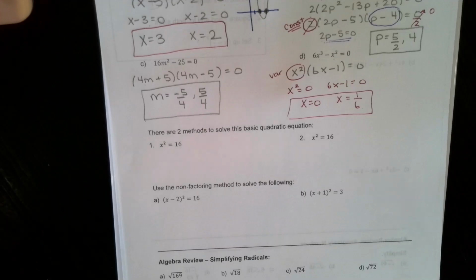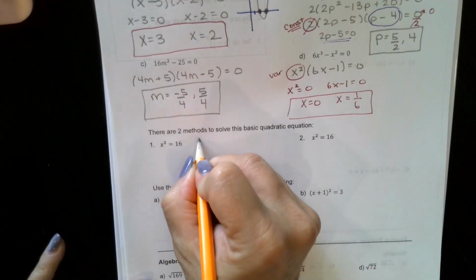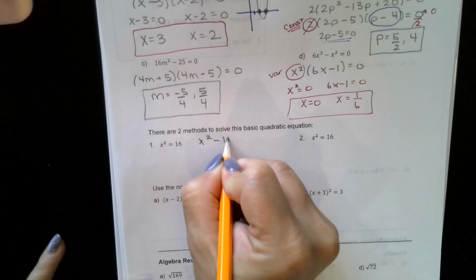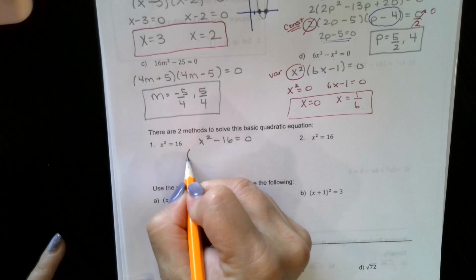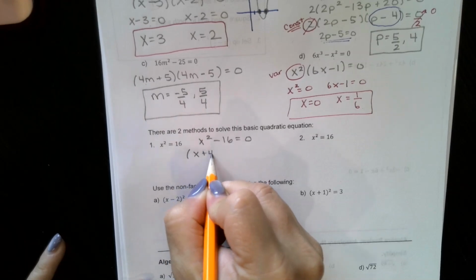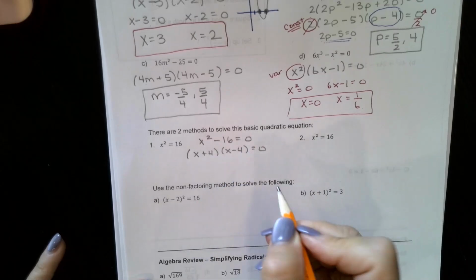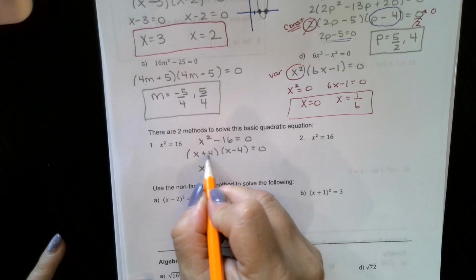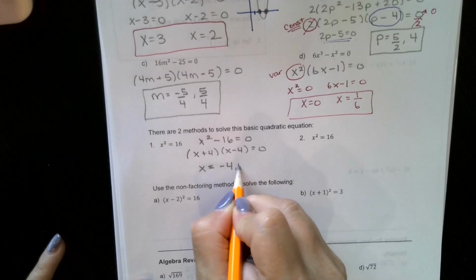So I'm going to do what I would think is the hard one first, okay? So we know that when we solve, it has to equal 0. So I'm going to say x squared minus 16 equals 0. And now I have a difference of squares. So I have x plus 4, I have x minus 4, the whole thing still equals 0. So now I know that my two solutions are going to be negative 4 and positive 4, and I'm done.